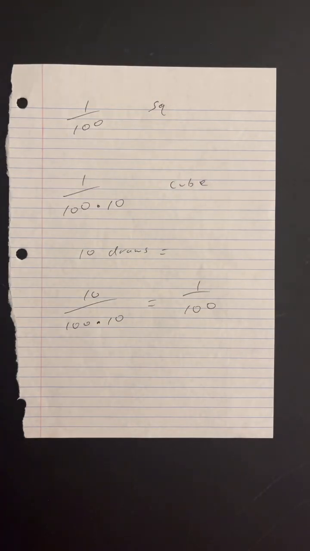Also, when I say a second attempt will double your probability of winning, or 10 attempts will multiply your probability of winning times 10, that only works in low probability scenarios like this, where you only have 1 out of 1,000 chance of winning. So you can see my other video where I talked about the multiple draws for more details. So otherwise, that's it. That's the relationship between area, volume, and probability.